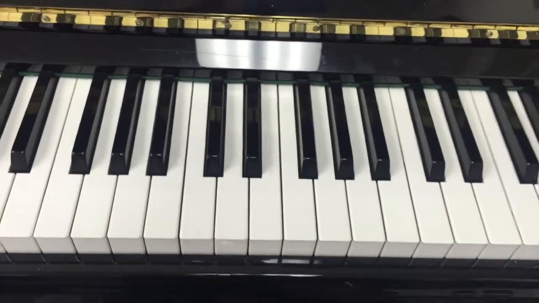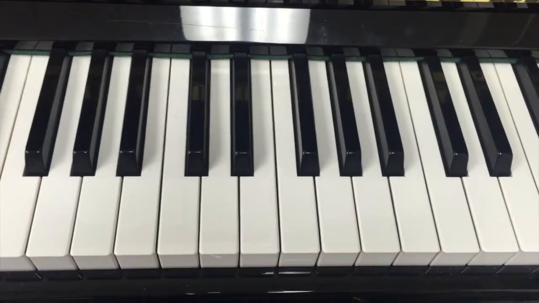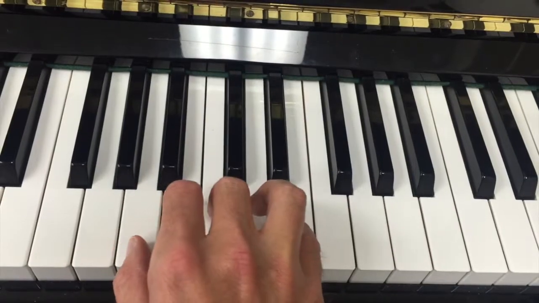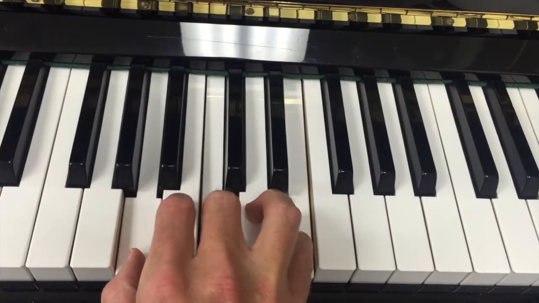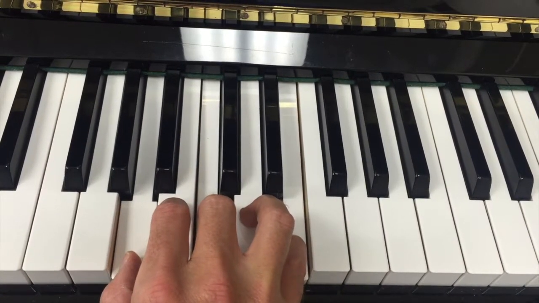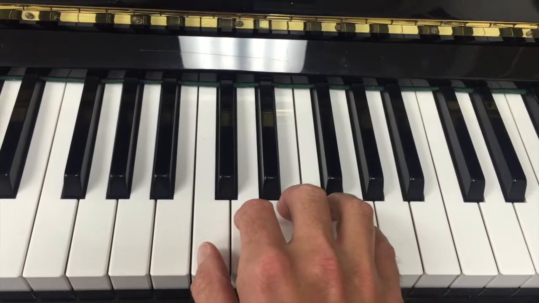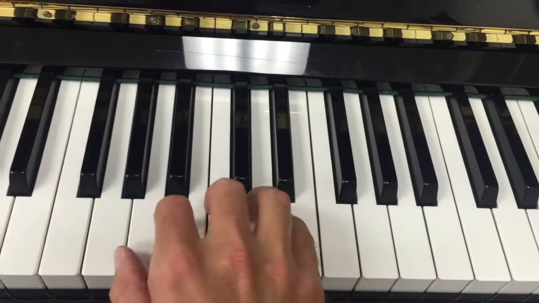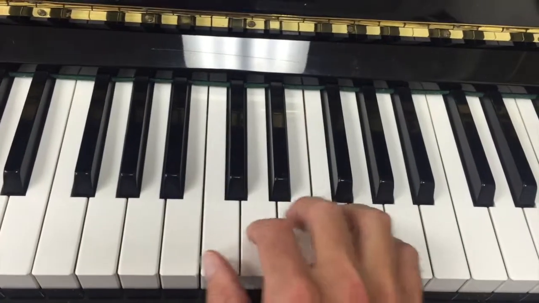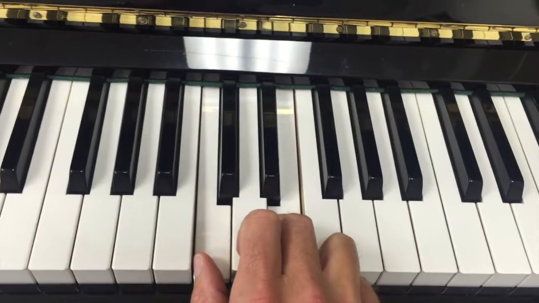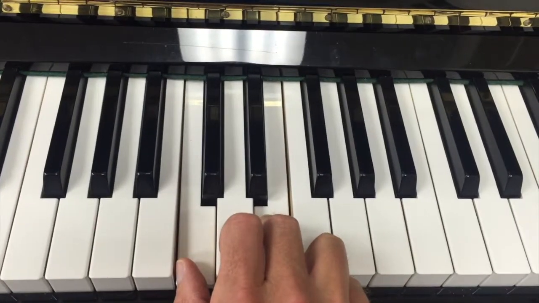I'll give you another example. Let's go from C major to A minor. So let's suppose we went from C major and then we went to A minor like this. C major and A minor have two notes in common, C, E, G, A, C, E. These notes are common. That means that those notes should be held when you switch to the new chord.